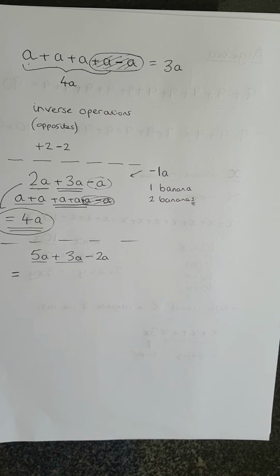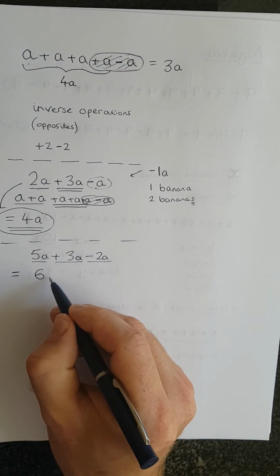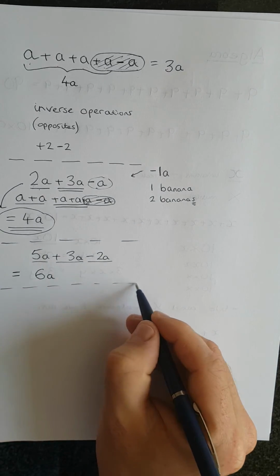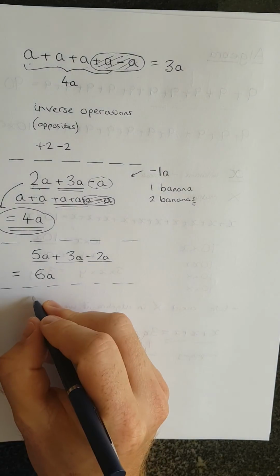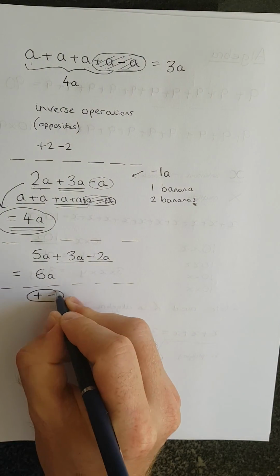5a add 3a is 8a. Take away 2a leaves me 6a. By now you're starting to feel confident on this, I hope. But notice we've only dealt with these 2 operations.